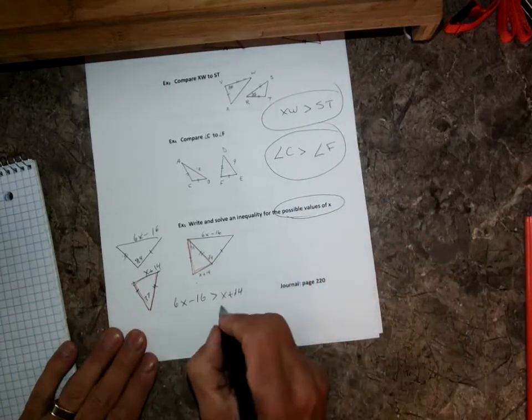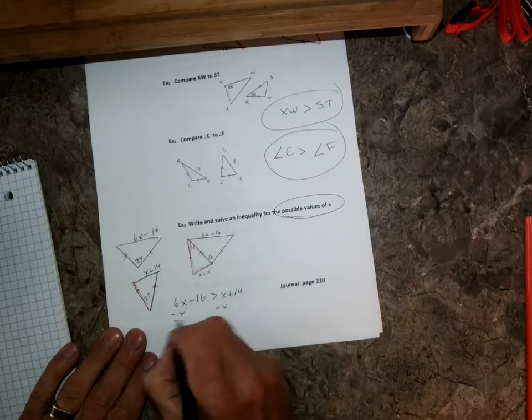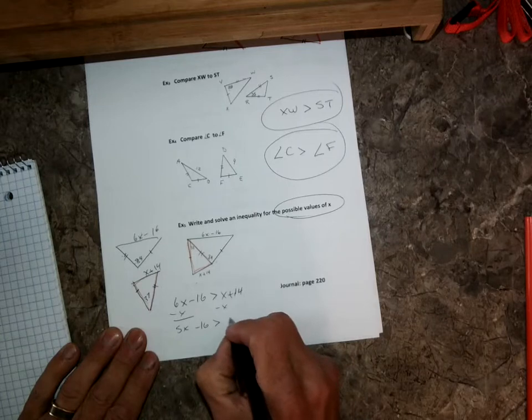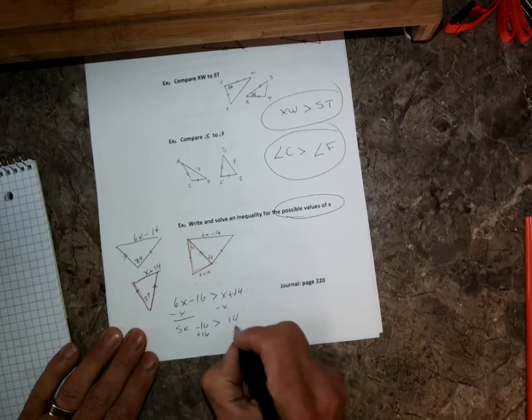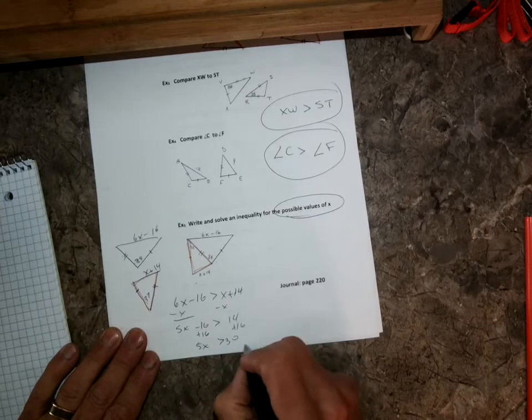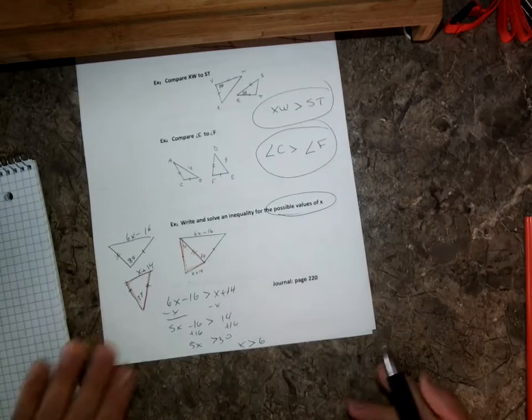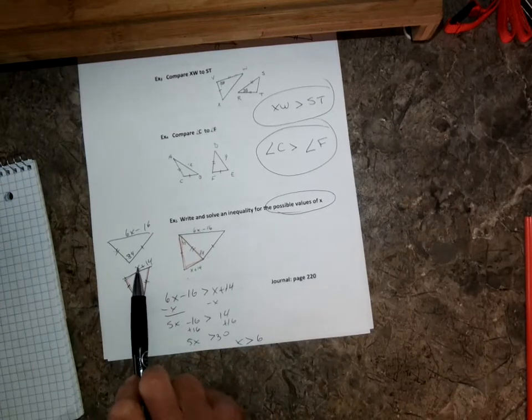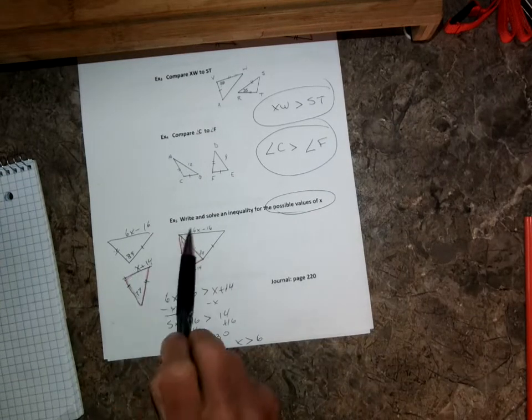Okay, so minus x, 5x minus 16 is greater than 14 plus 16 plus 16. 5x is greater than 30. Divide, and x is greater than 6. Okay, so that means for this to work, the values of x have to be bigger than 6, okay? For this side to be bigger than this side.